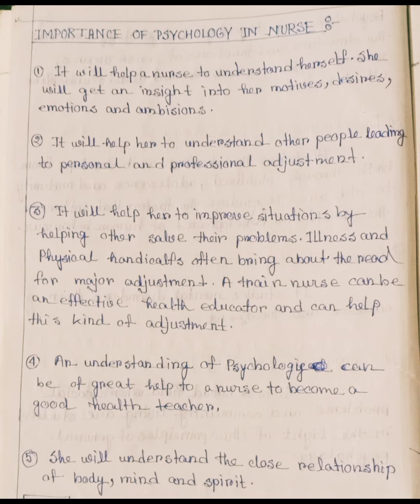So, in psychology, there is so much importance. Now I will talk about the importance of psychology for a nurse. The first importance is that it helps a nurse to understand herself and gain insight into her motives, desires, emotions, and ambitions.